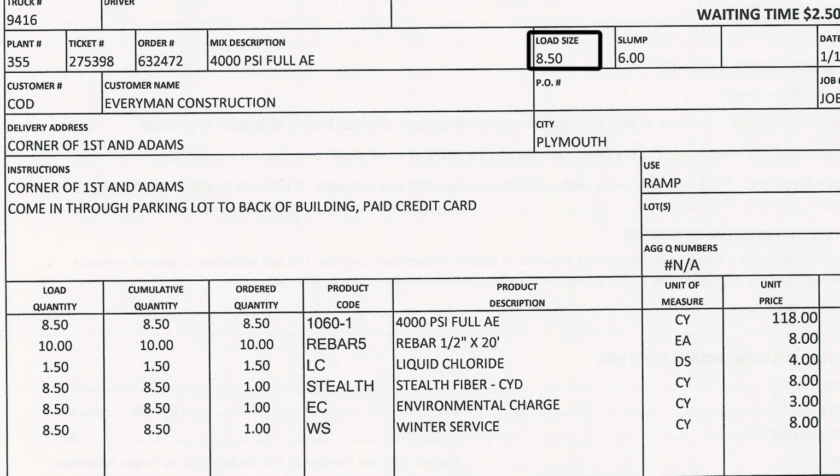We are hauling 8.5 yards of 4,000 psi full air mix at a 6-inch slump. This load will have 1.5% of chloride to help it set in the winter conditions.